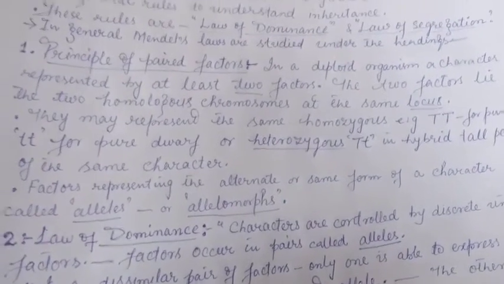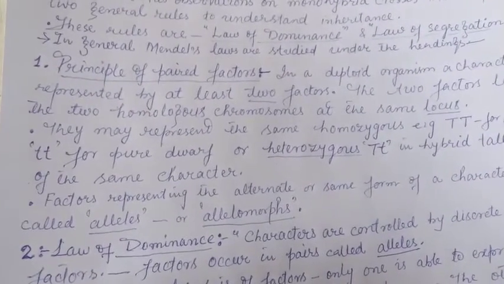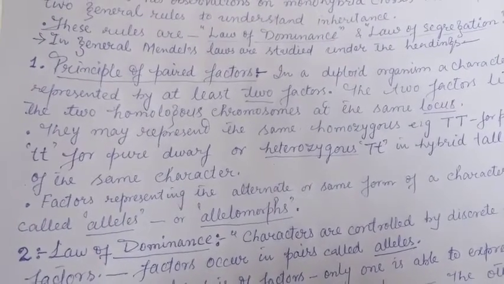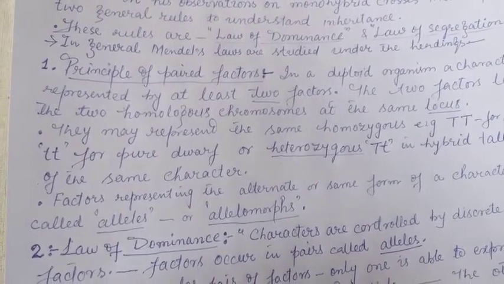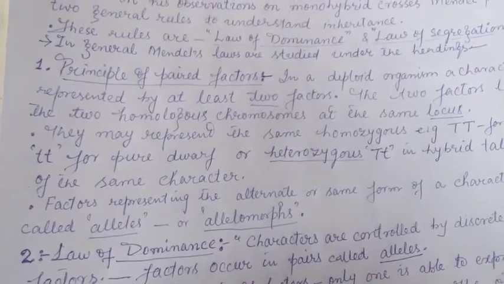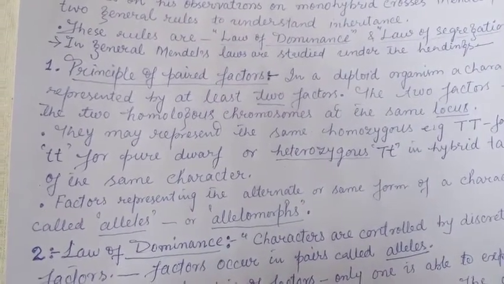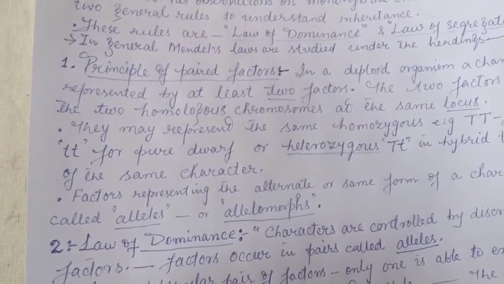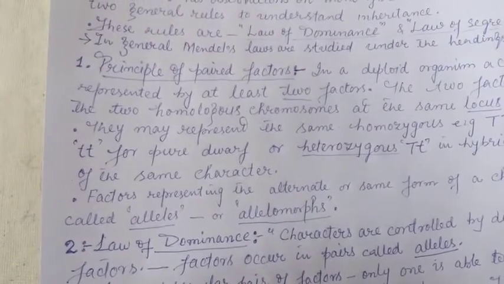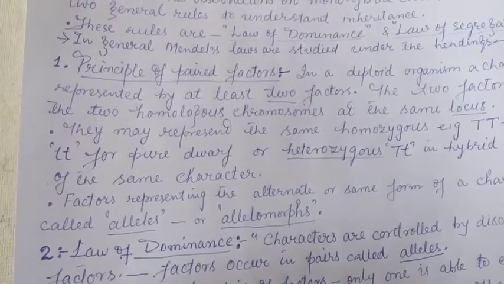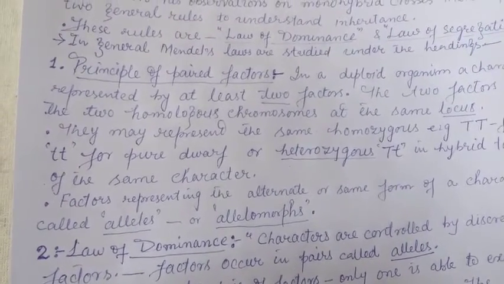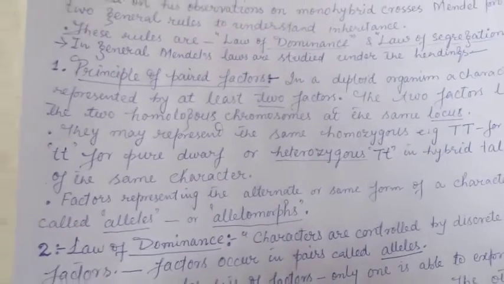This is the principle of paired factors, wherein a particular character is carried by a pair of genes known as alleles or allelomorphs, and are carried over to the offspring in paired form.